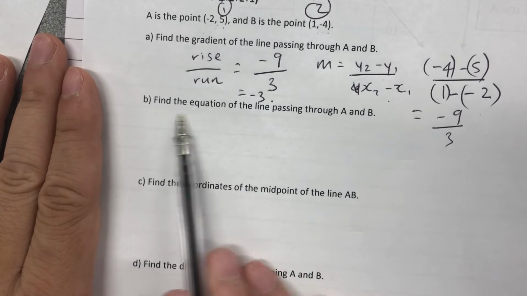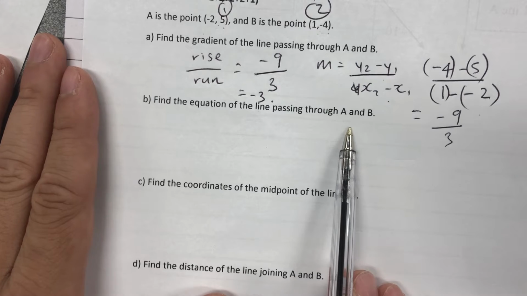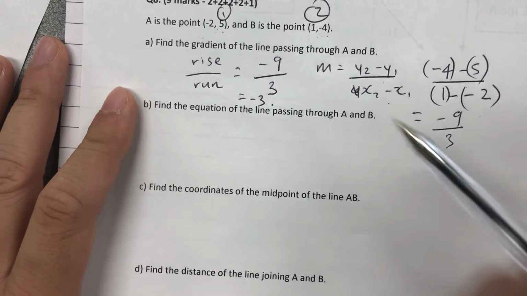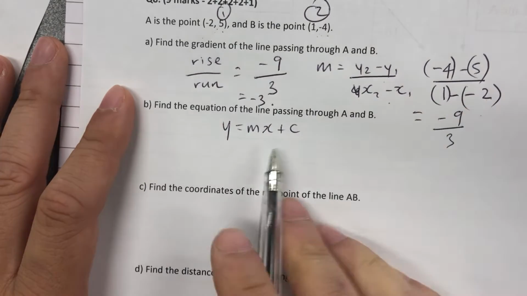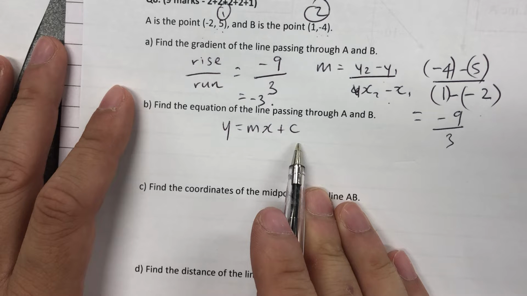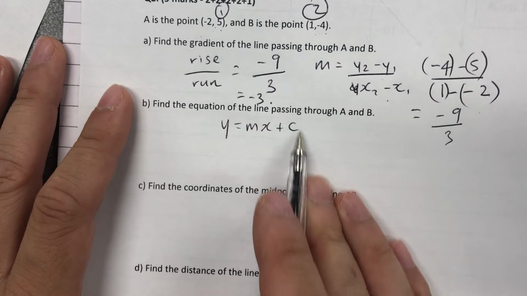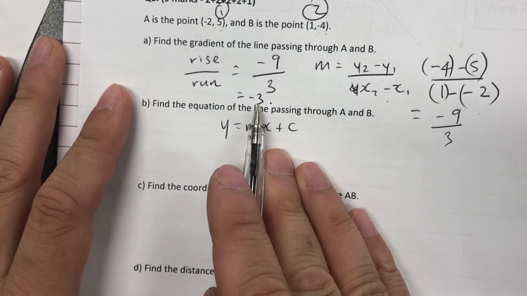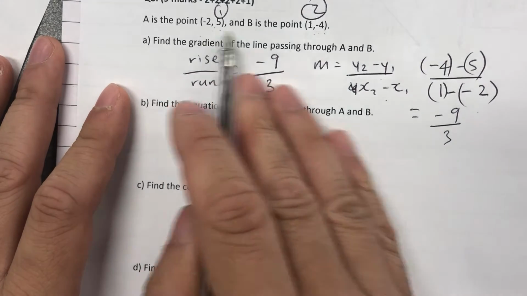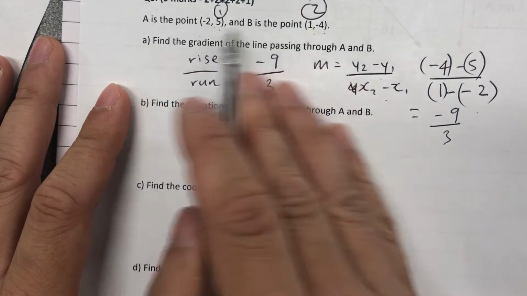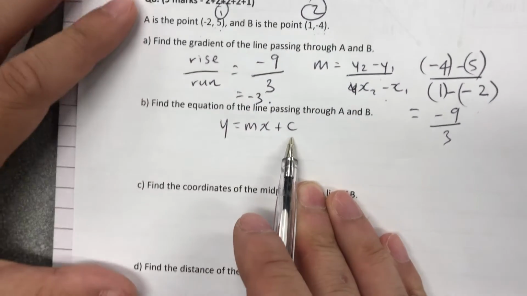Question B, find the equation of the line passing through A and B. All right, so equation of the line is trying to create something like this with the M and the C replaced with a number. Because in the previous question, we've already determined the gradient, we can use that and the coordinate that is on this line, either of these, to determine what C is equal to, and then that will let us create the line.